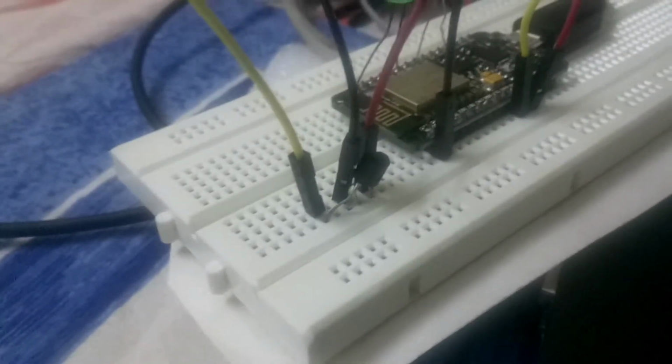Here's the same setup, same microcontroller which we used in the previous video with the two LEDs attached. The new addition here is this LM35 temperature sensor which we are going to read using the voice command.